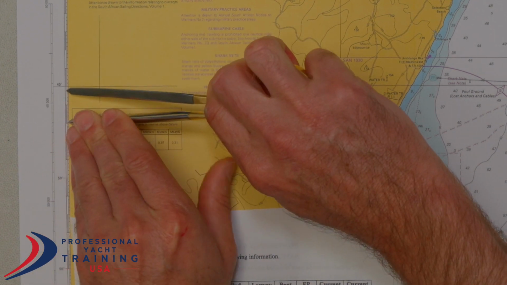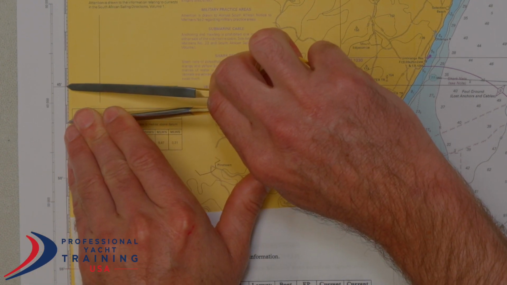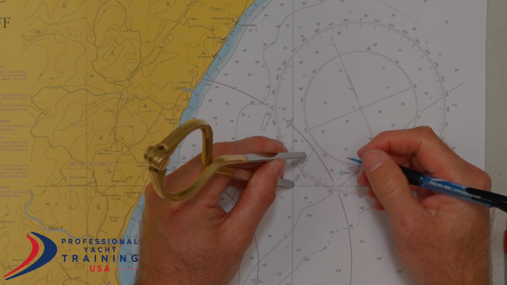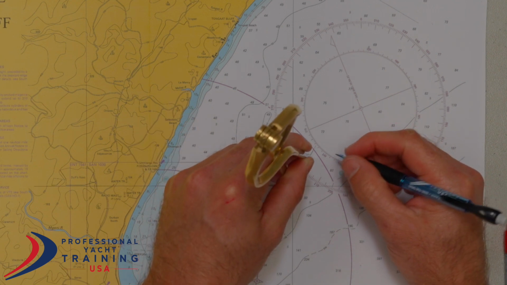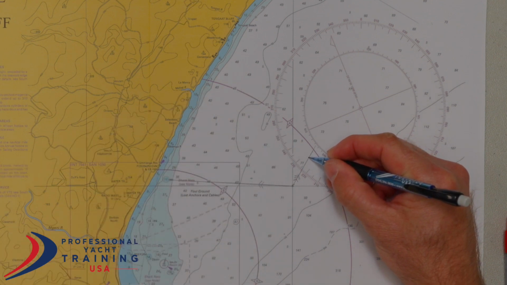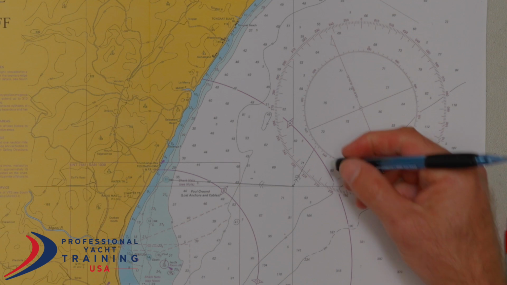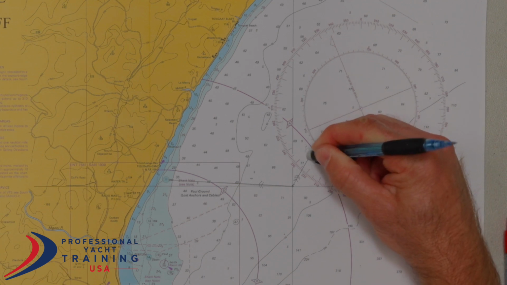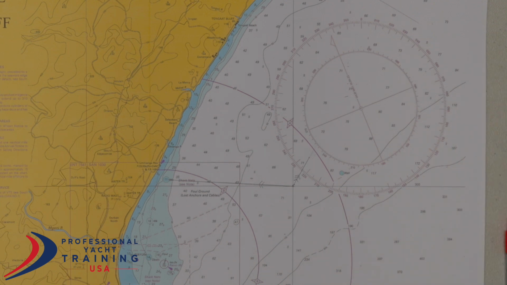Okay, so here's 2 nautical miles on my latitude scale. No official chart symbol here, but if I was just sitting stationary in the water, the current would push me this far in this direction. I'm just going to put enough of a mark there that I can see it, but no official chart symbol there. And I'm going to go ahead and just shorten that line down to that mark. Give me a nice clean current vector.